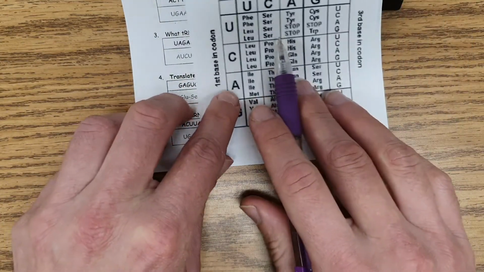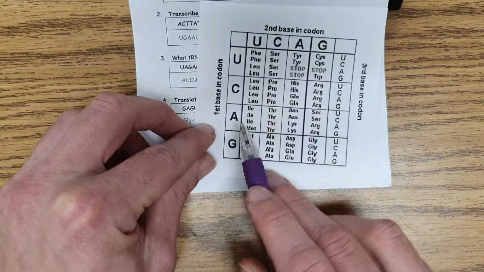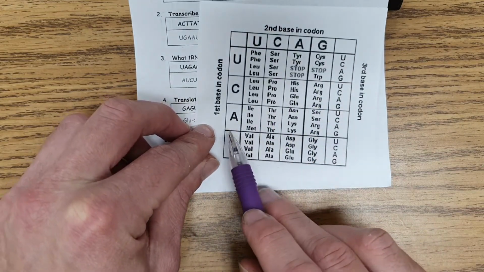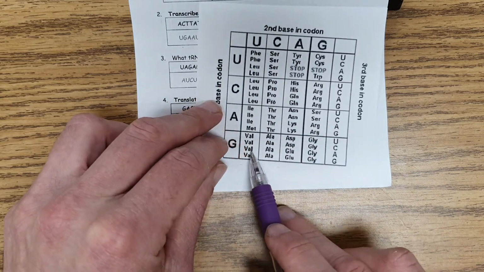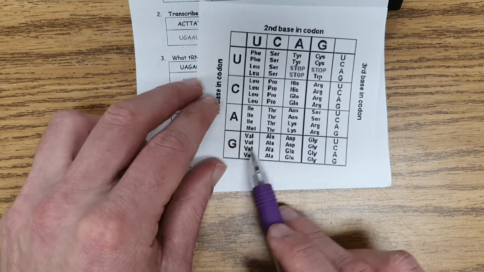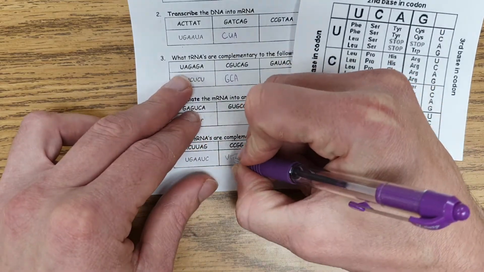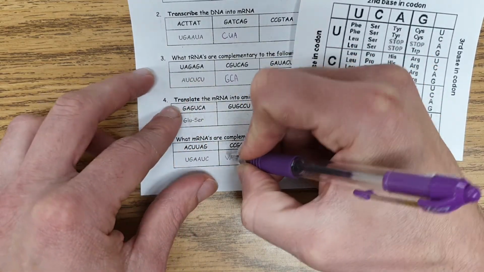So GUG, you look that up. Can you tell what it would be? G is the first one, U is the second one, so it's somewhere in here, and then G is the last one, so it's more specifically this one right here, valine. So VA, oops, I just wrote that in the wrong one.